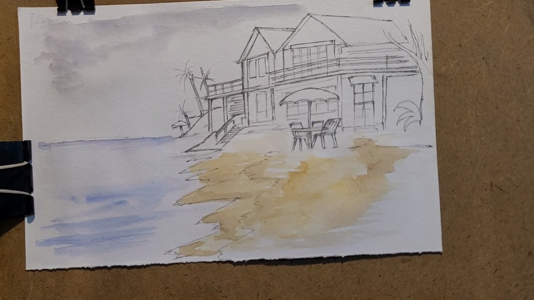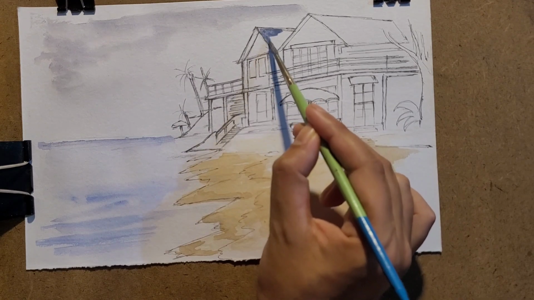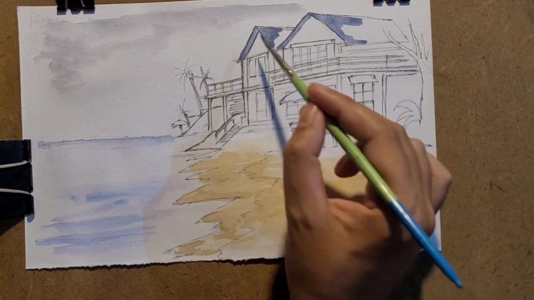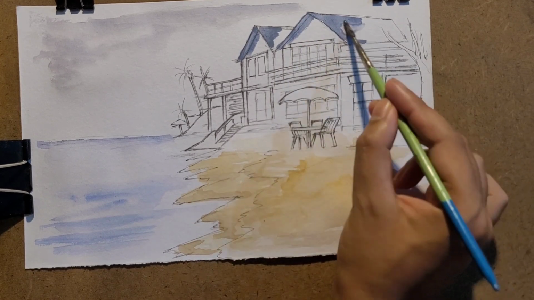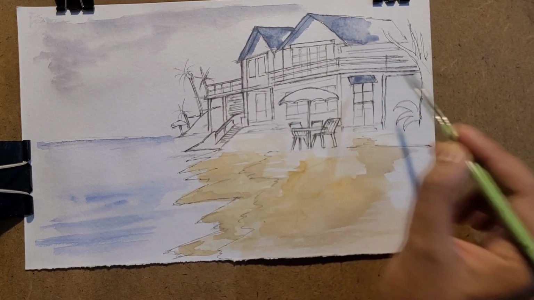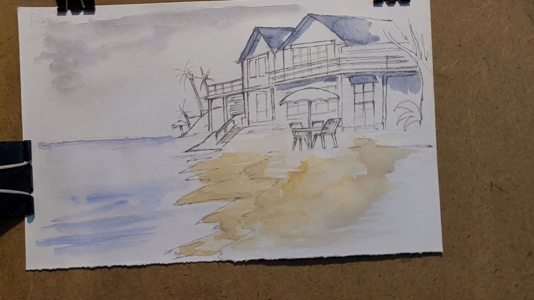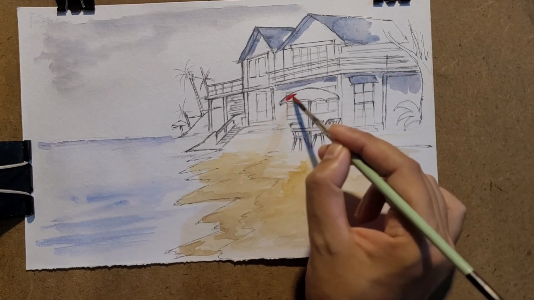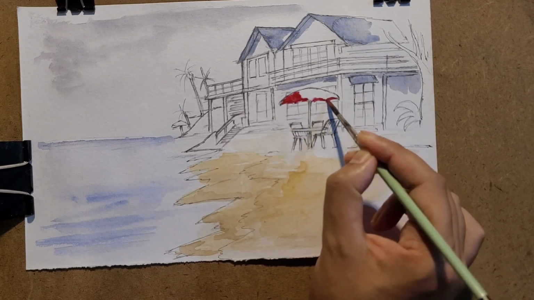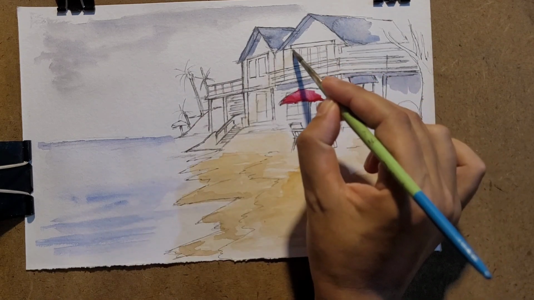I applied color to the roof and then used water to get it lighter where the roof is kind of reflecting the sun. Same goes for this. I am coloring the glasses now.